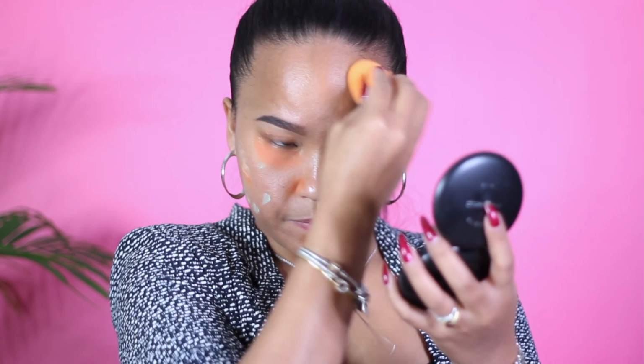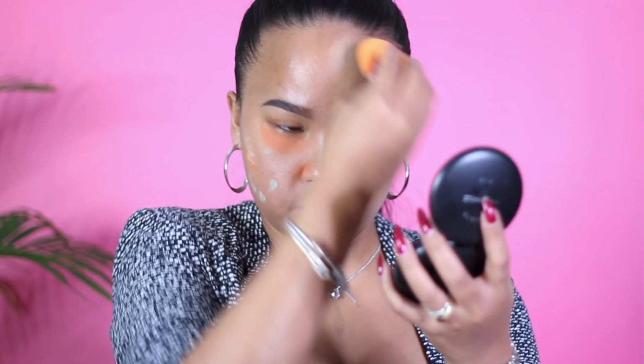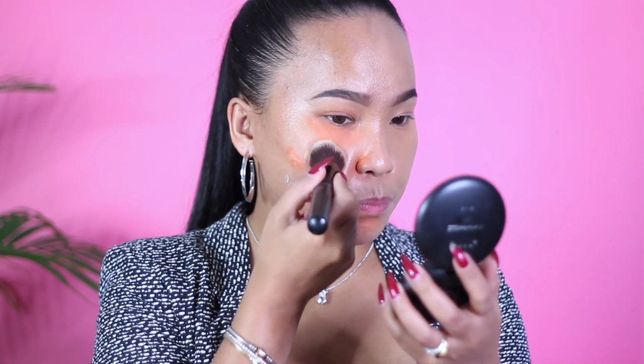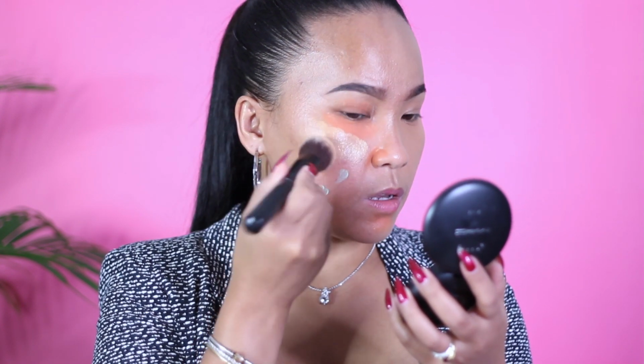So just push into your skin. Okay, so there you go. It's very easy, guys, to apply a foundation with sponge. It's very quick and no hassle. Bring it to your ear and neck. Pump 2. So I pump 2, and now I'm going to push it as well.